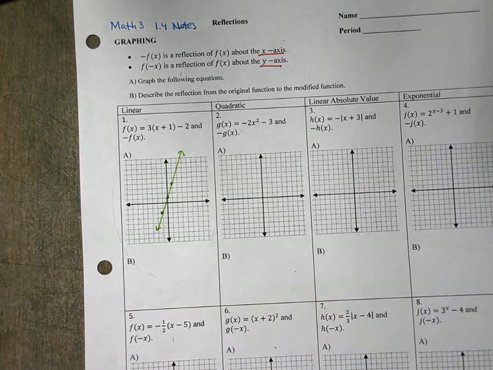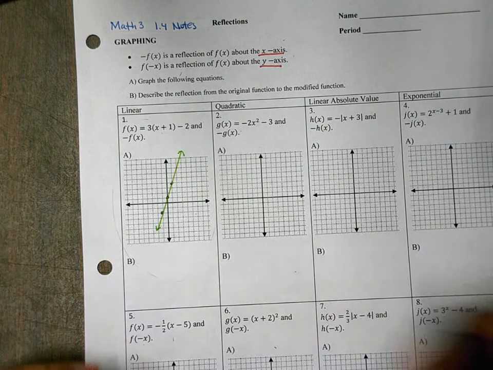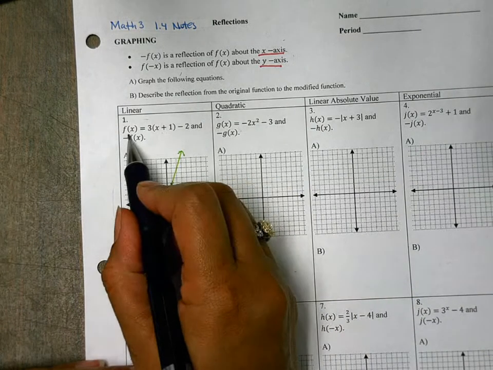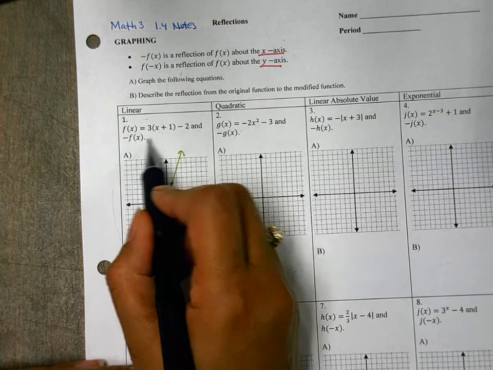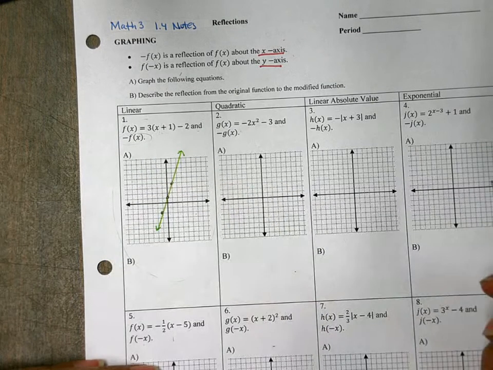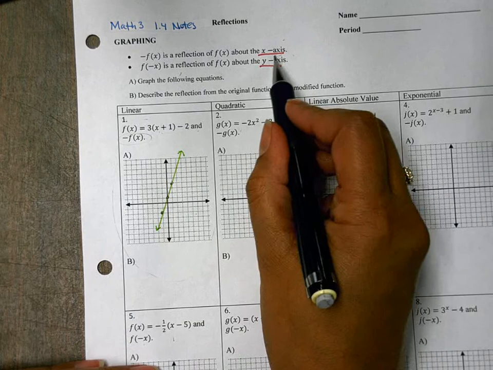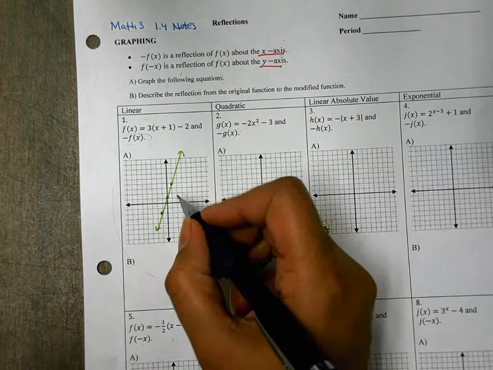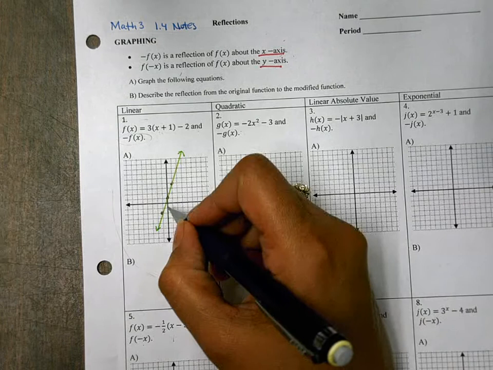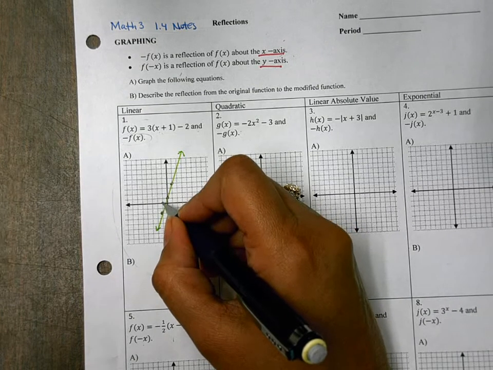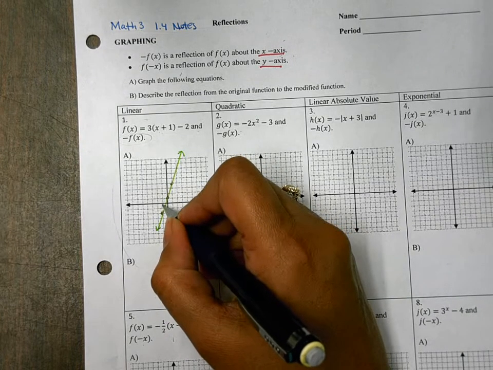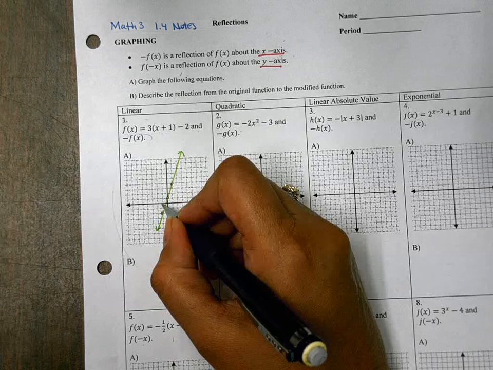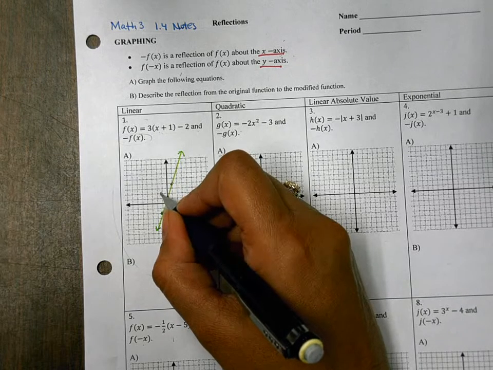Okay, so when I reflect, here's f of x, and I want you to graph the opposite of f of x. Remember, that's over the x-axis. So right now we're reflecting over the x-axis. So I'm just going to go from points left to right. This one from the x-axis goes down 2, so I'm going to go back there and go up 2.